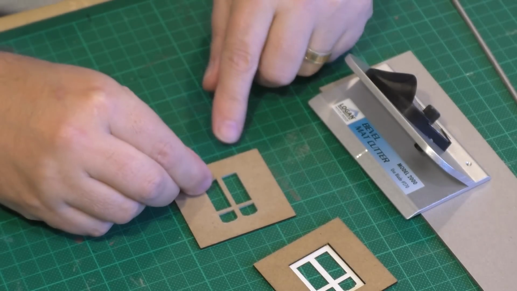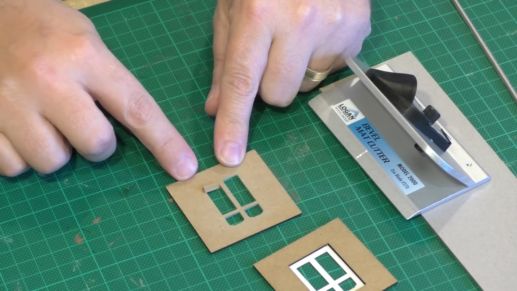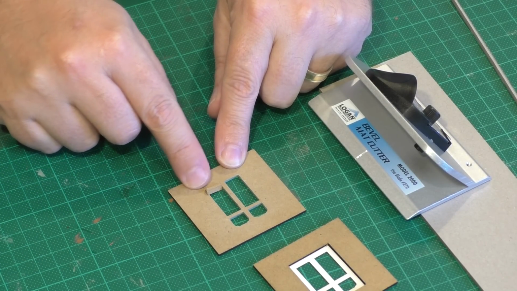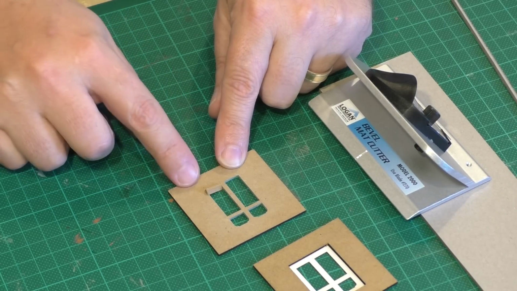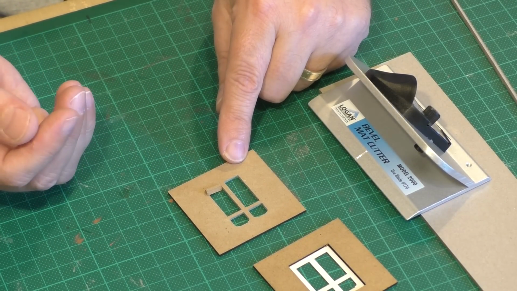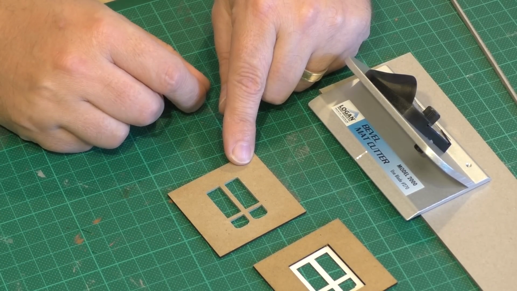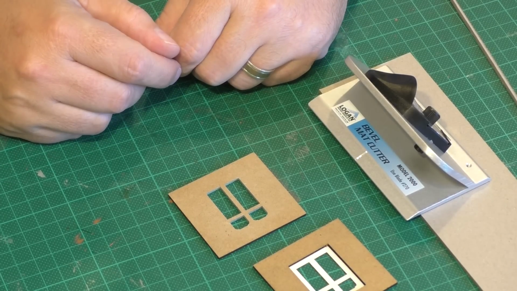By the time I try and position this in here, the idea is that you would slot this in here, the same width as the cavity here. It starts to delaminate, the card goes all fluffy, it just doesn't work. So 2mm card, out it goes, no good.